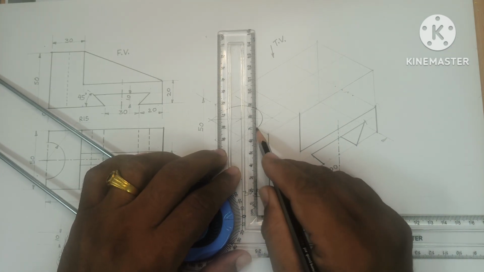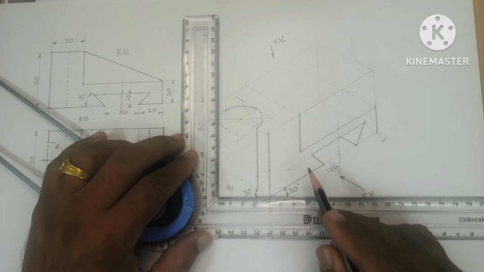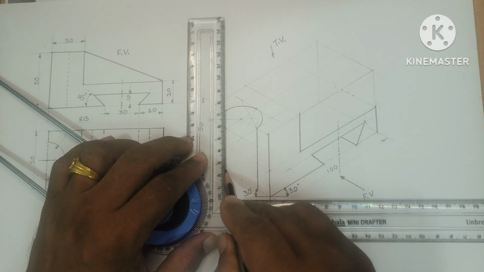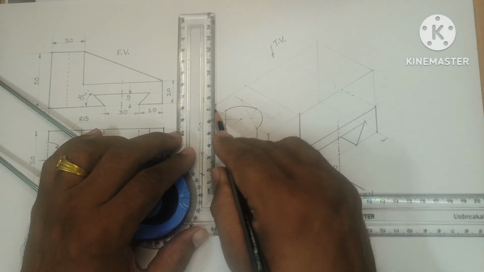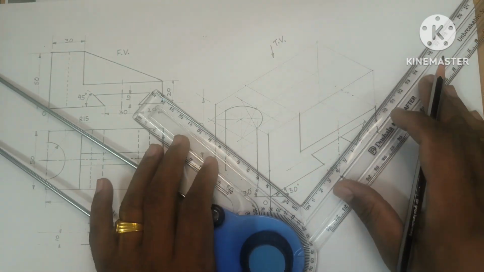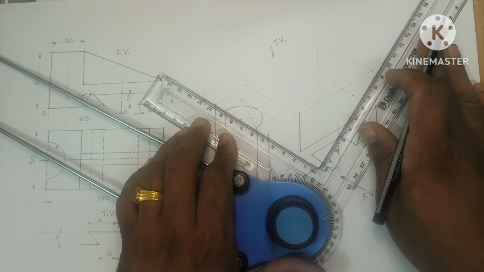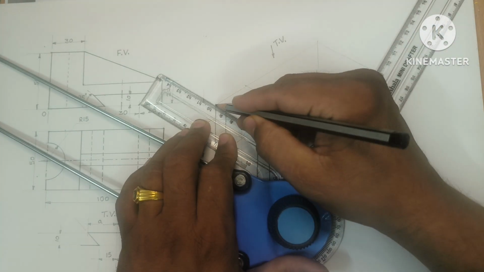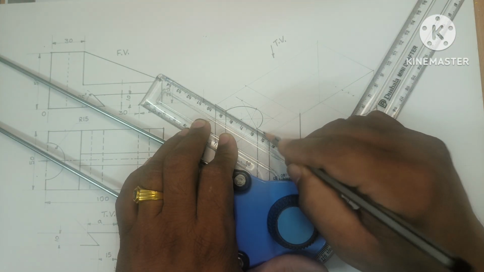This one, this one, this one, this one, and I will join the 2 points.